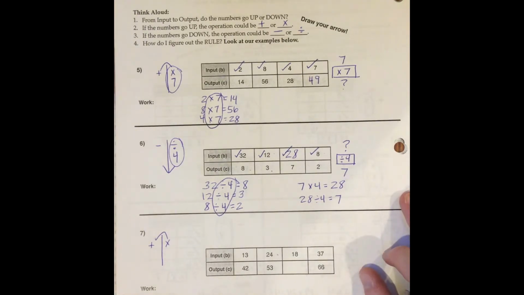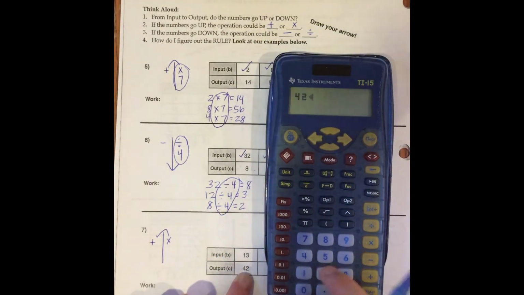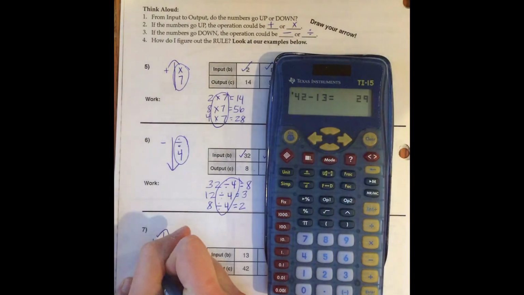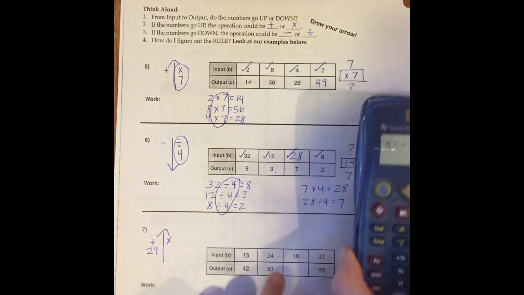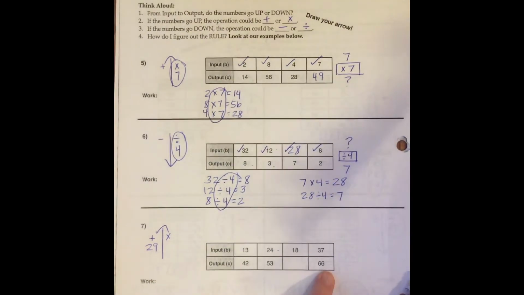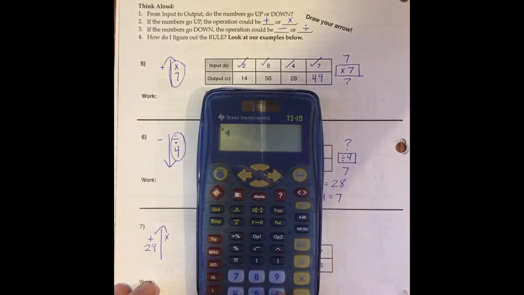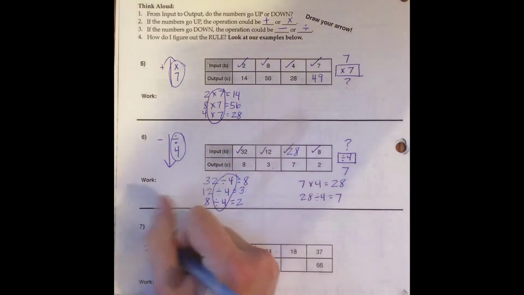So I'm thinking that I'm going to use subtraction to check. So I need to find the difference. The bigger number, 42, minus the smaller number, 13, is 29. I'm going to put that with my addition because subtraction is the inverse operation of addition. Now I'm going to keep checking. 53, bigger number, minus 24, smaller number. I get 29 again, so I'm seeing a pattern. But just to double check, bigger number, 66, minus smaller number, 37. And I get 29. So I have a pattern.